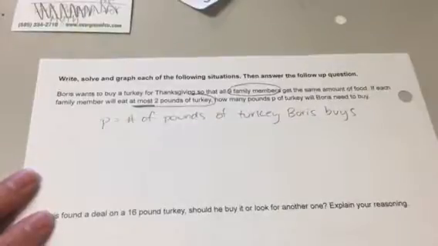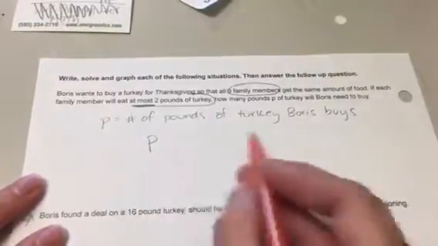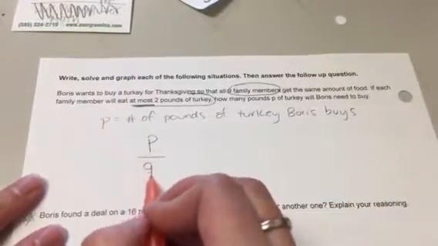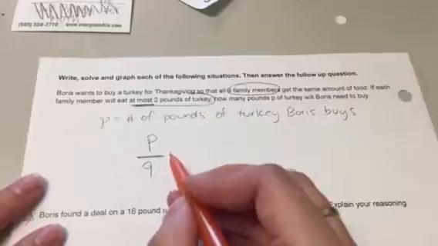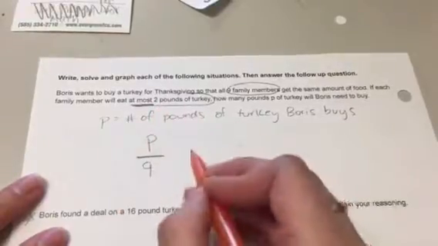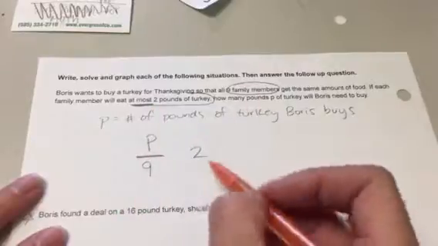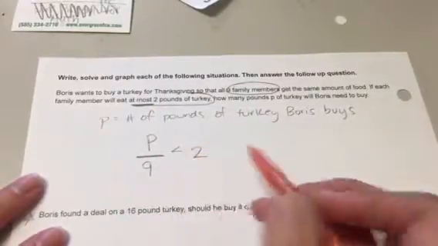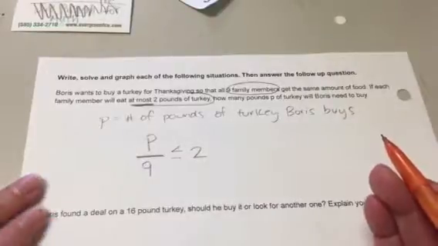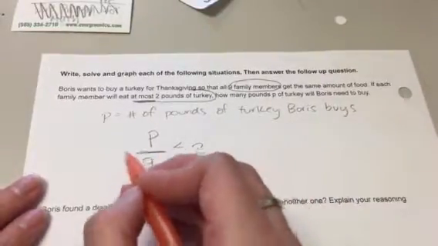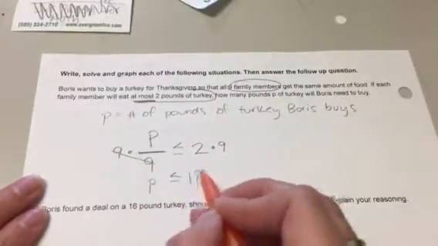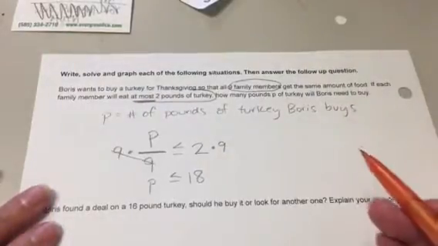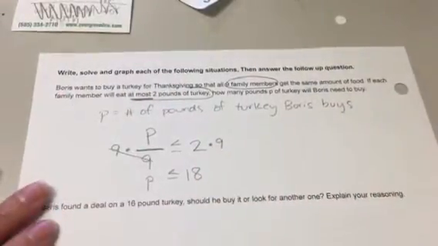Okay, so I know that I'm going to buy a turkey that's P pounds. I'm going to cut it up, so we're going to divide that turkey up so 9 family members can eat it. And they're all going to eat at most 2 pounds. Okay, well, if the most they eat is 2, that means it's got to be less than or equal to 2 pounds. So I'm going to solve by doing the opposite of divide by 9, which is multiply by 9. So P will be less than or equal to 18 pounds. So Boris is going to have to buy an 18-pound turkey.